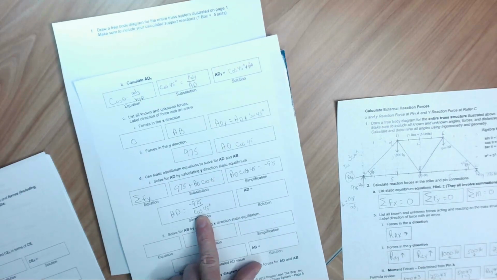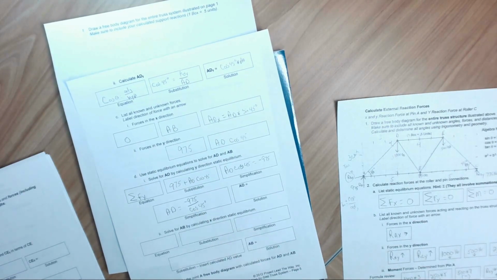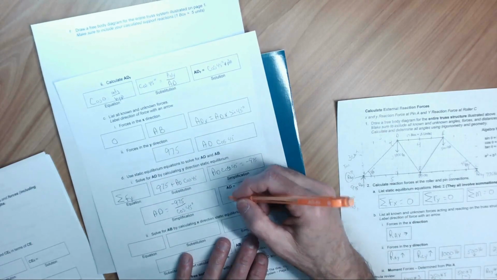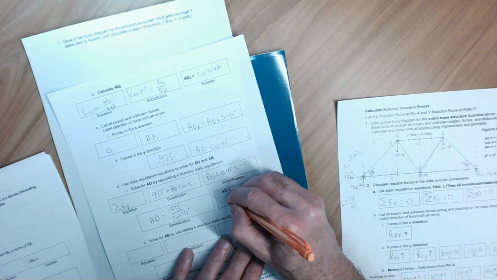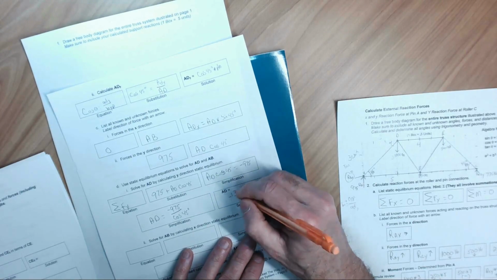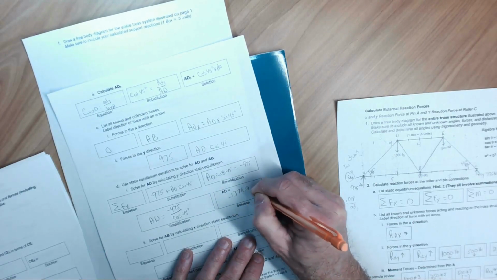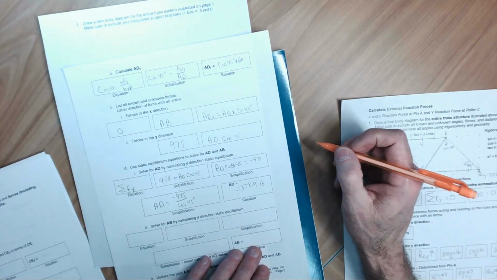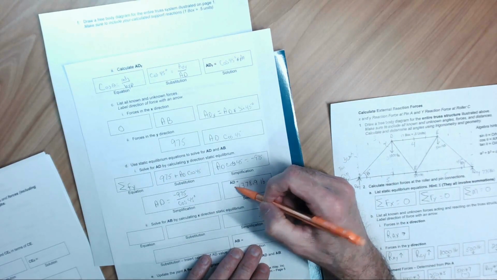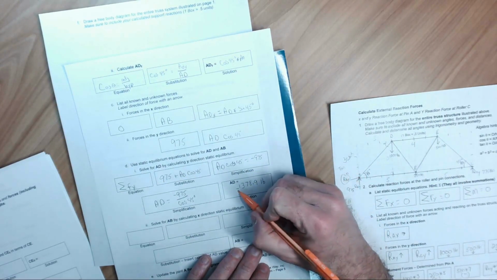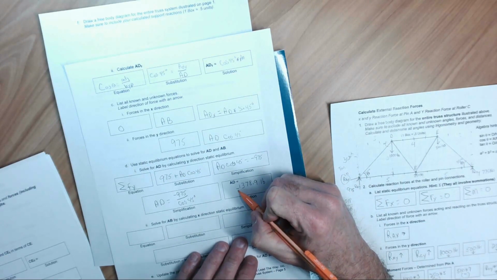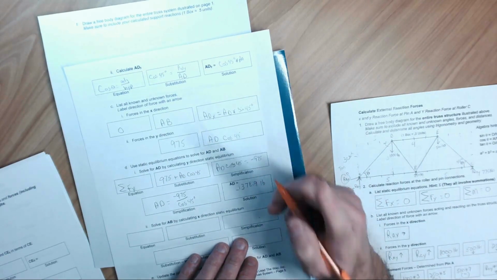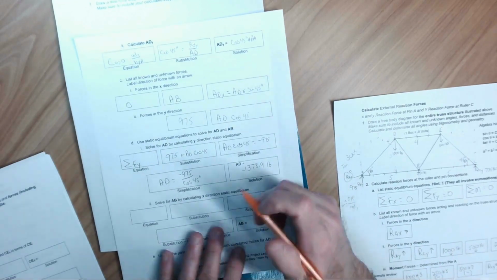All right, so here you go. You have your first question coming up. You need to plug this into your calculator and come up with the answer. Hopefully you came up with negative 1,378.9 pounds. So that is AD. That is the force that's in there. Now it's negative. So what is that going to tell us about our force? Is it in tension or compression? We'll come back to that.